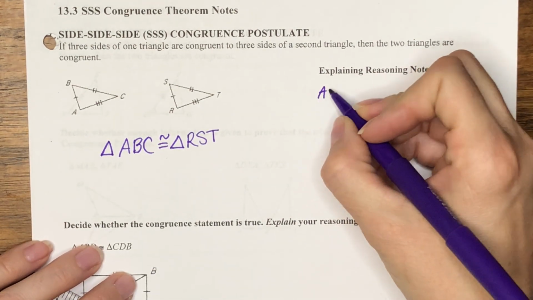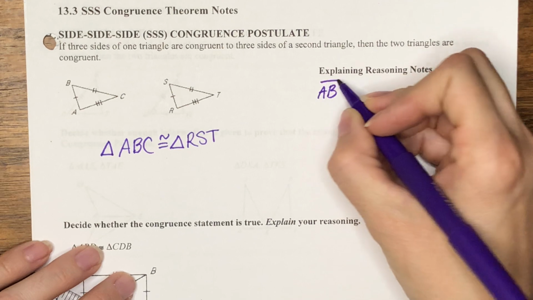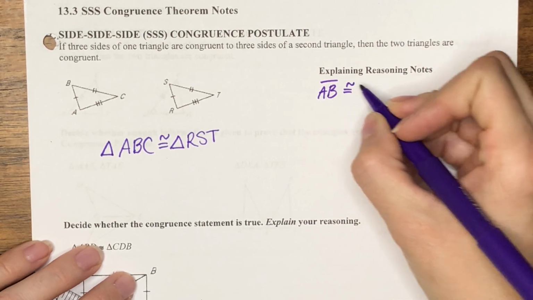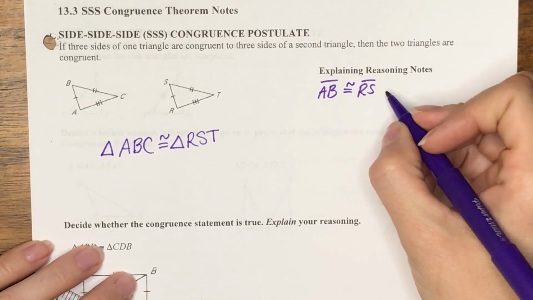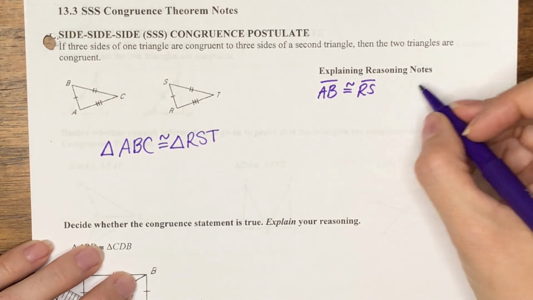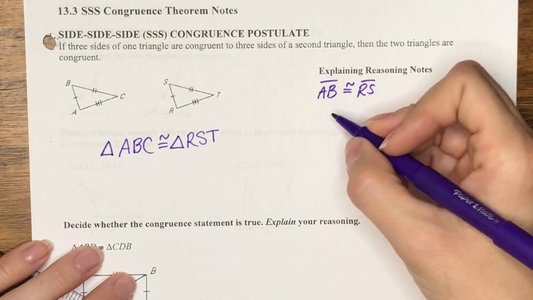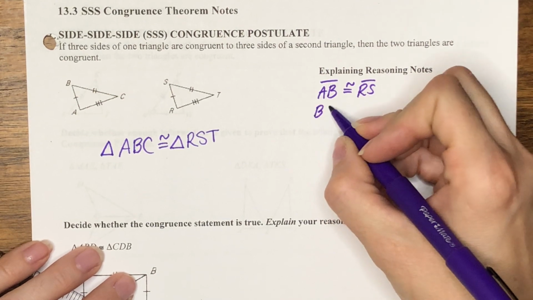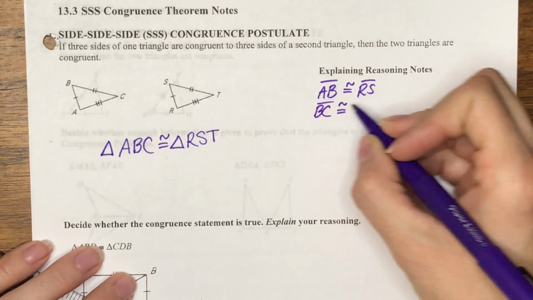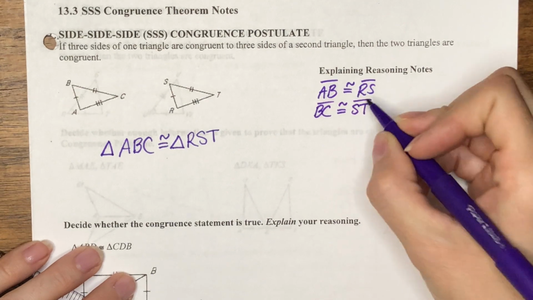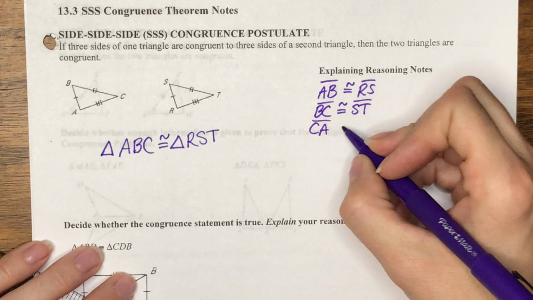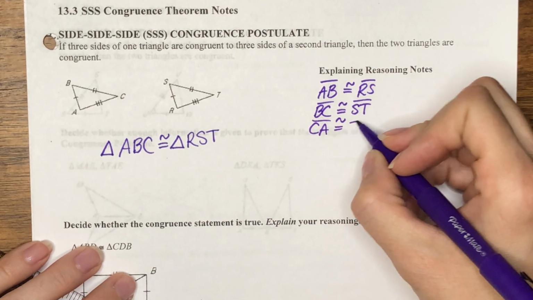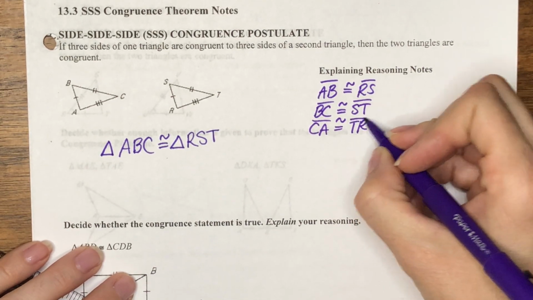And our reasoning, well, they've really helped us out here. We're saying that this side is congruent to this side, so that's given to us. And then side BC is congruent to side ST, and side CA is congruent to side TR.